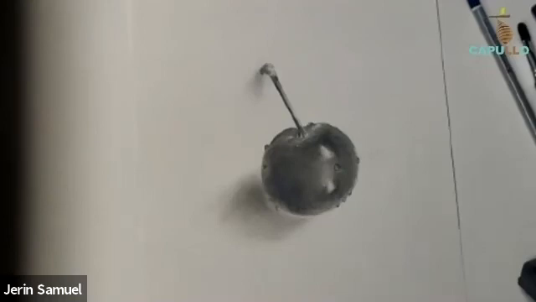How does it look? You tell me, Lakshit. When you're looking at the cherry, do you feel like it's a 3D looking cherry? Yes. Okay, fine. If you're feeling like that, then good. If you feel you need a little bit more shading here and there, you can apply a little more darker shading. Yeah, Sanvi, it's good.